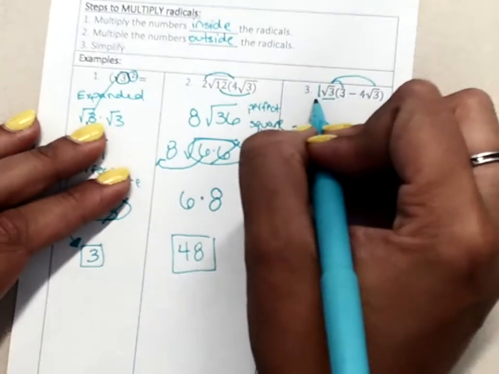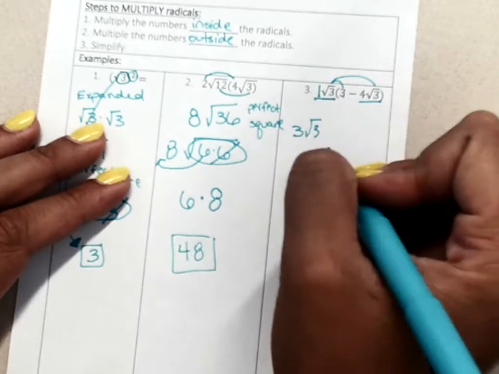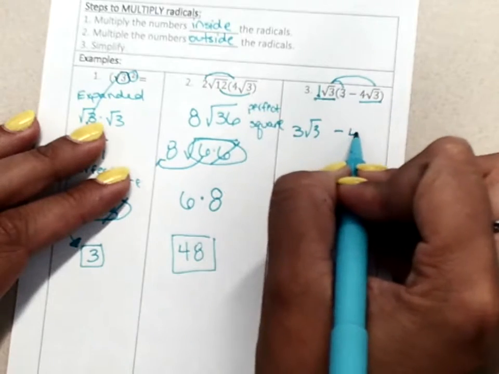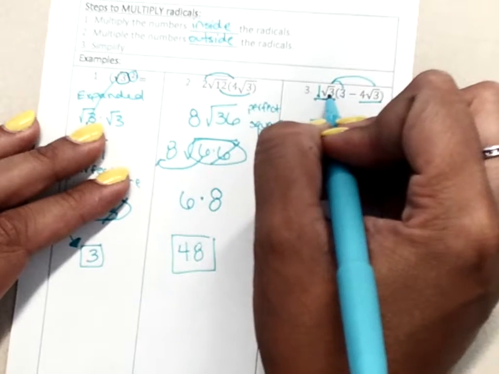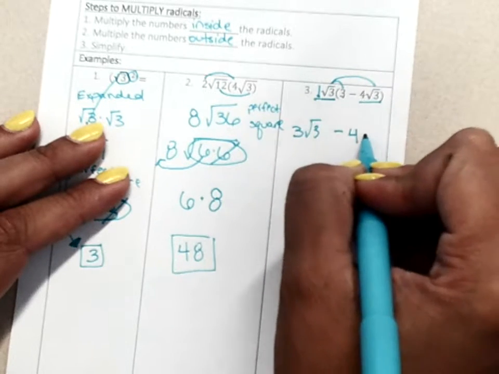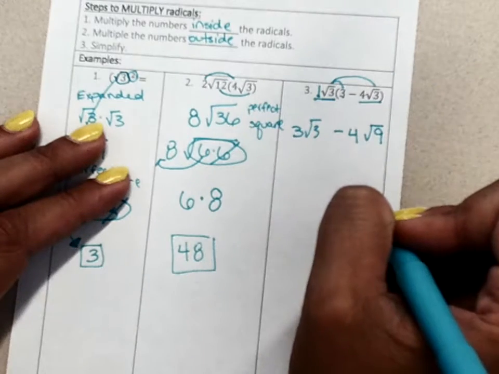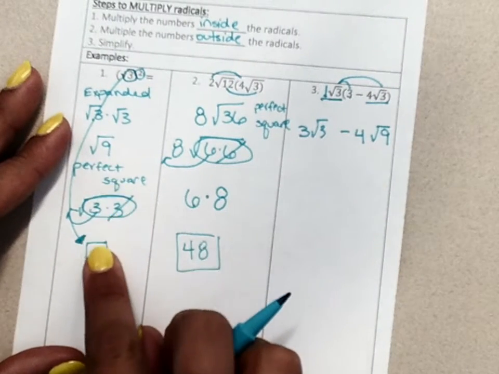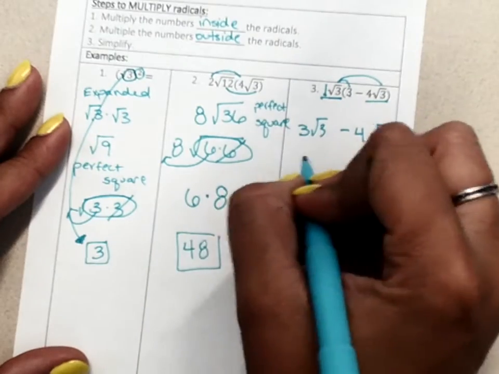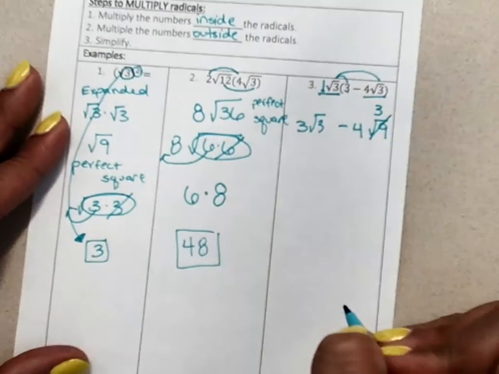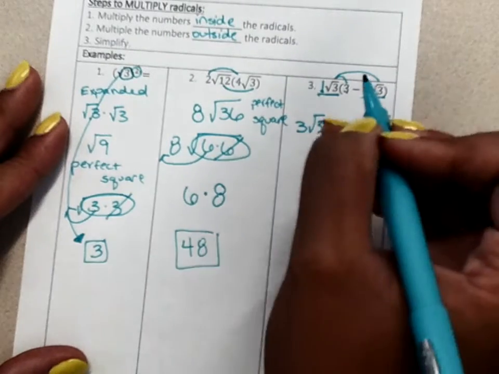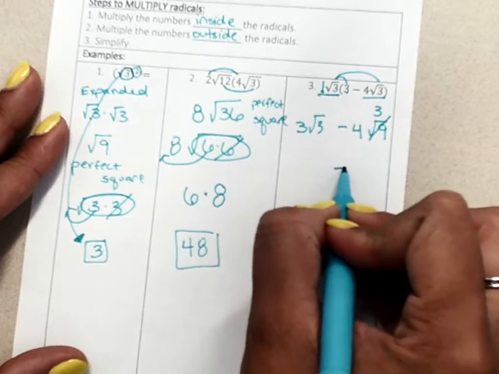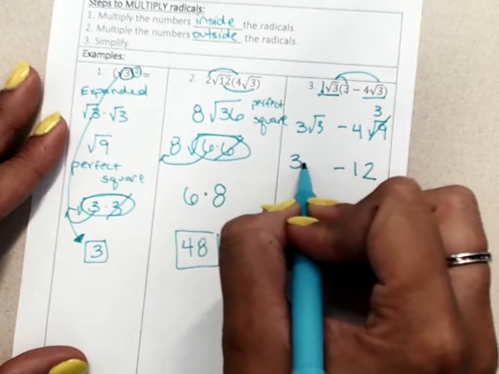Now I'm going to multiply 1 square root 3 times negative 4 square root 3. 1 times negative 4 is negative 4. The square root of 3 times the square root of 3 is the square root of 9. We know from example 1 that the square root of 9 can be simplified to 3. We could do that through expansion, but I'm just going to write it like this for now. I know that the square root of 9 is 3, so therefore negative 4 times 3 becomes negative 12. I bring down the 3 square root 3.